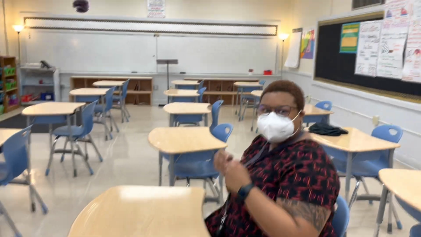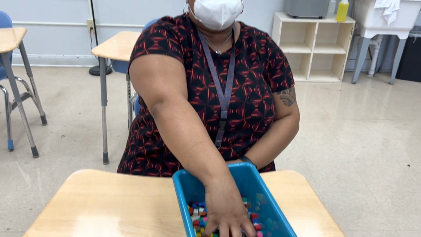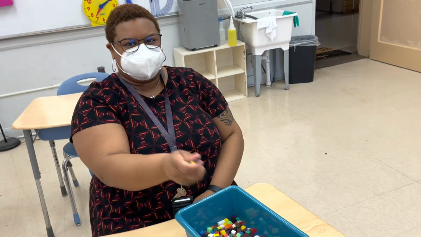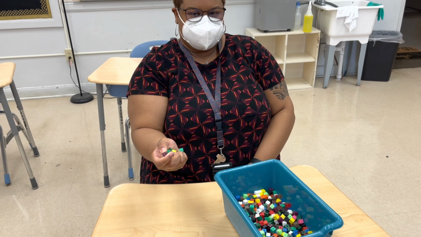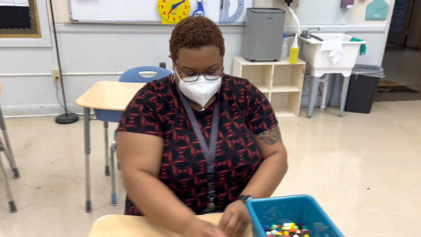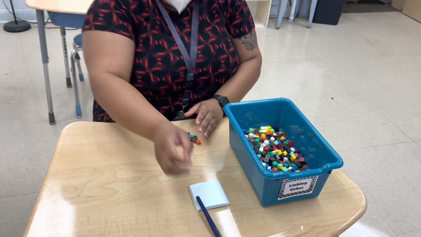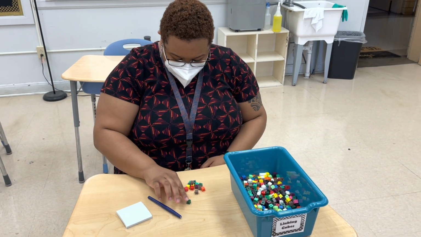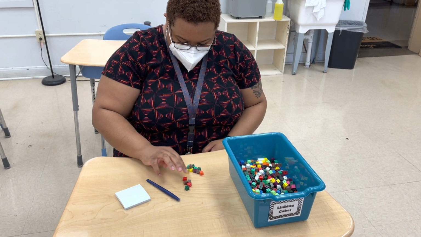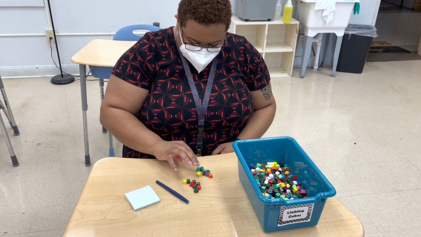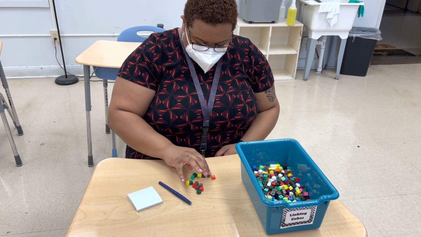Okay guys, I found Miss Burnett. So Miss Burnett, if you will just reach your hand into this box of linking cubes, and pull out one handful and then just count how many you have, and you're going to write it down on these sticky notes and you can use this pen. Just count how many you got. 16.